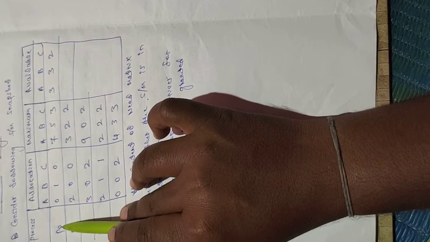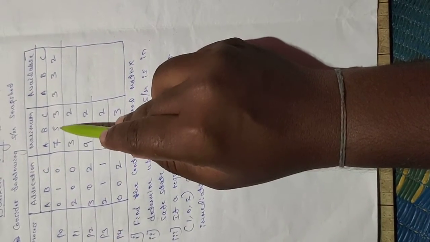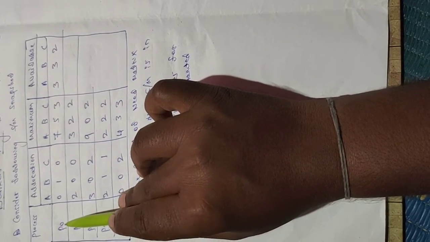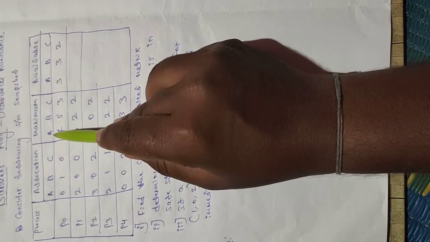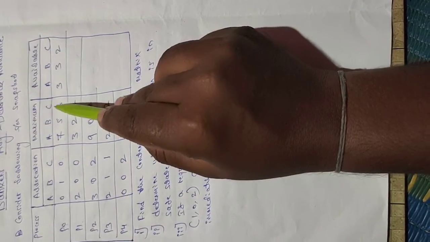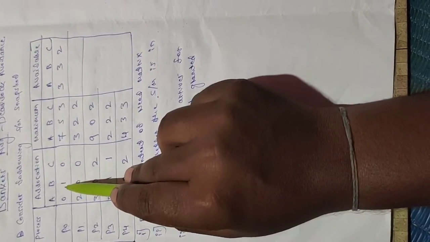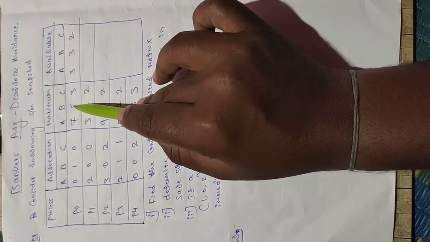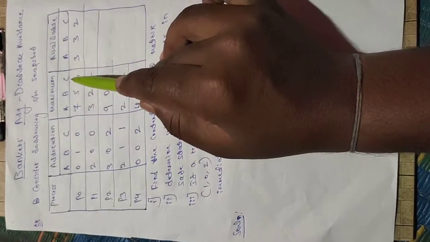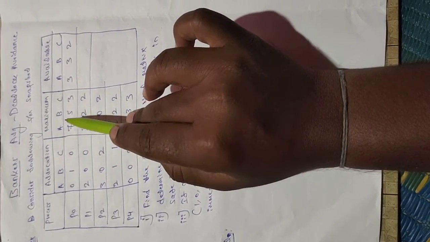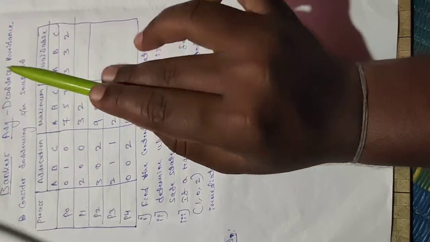But to complete its execution, P0 needs a maximum of 753. That means to complete the execution, P0 needs 7 copies of A resource, 5 copies of B resource, and 3 copies of C resource. But how many has the system already allocated? 0, 1, 0. That means only 1 copy of B has been allocated. Still how many it needs, we'll calculate later. Maximum means how many they need to complete the execution.